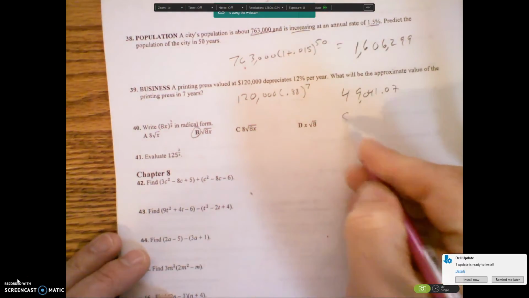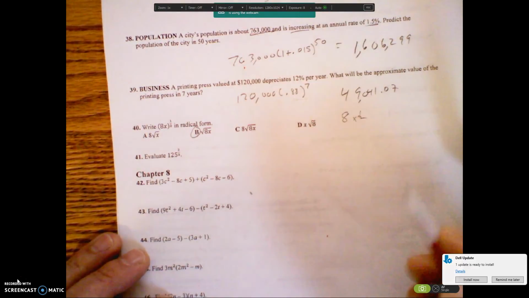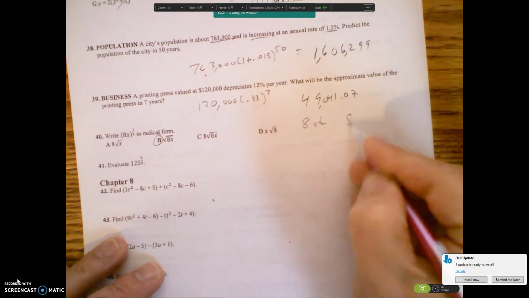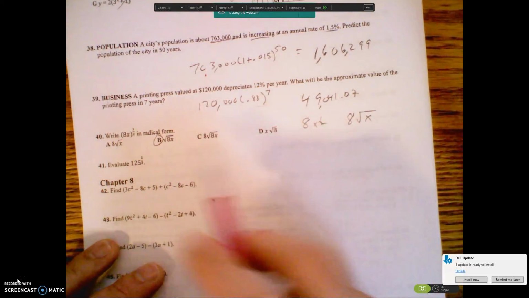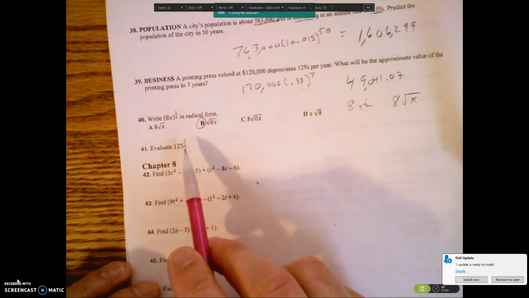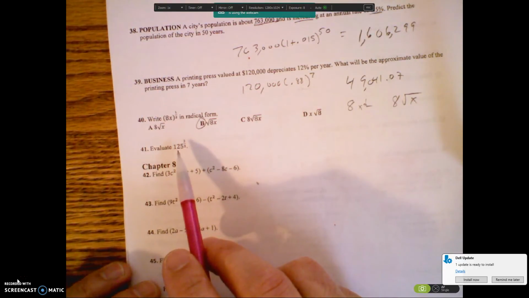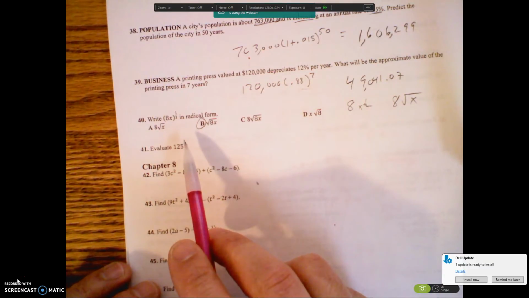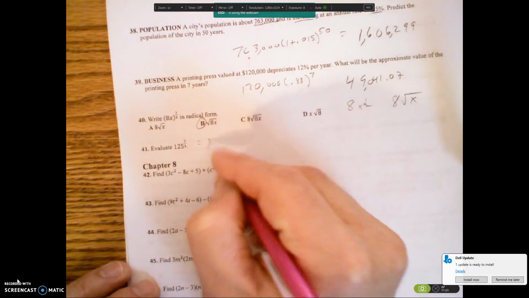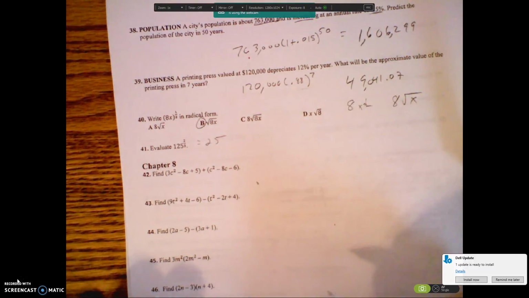What we've seen in the past is something along the lines of that, where 8 was not under the radical, but x was. So notice the difference between these two problems. Okay, evaluating this, again, the denominator is the root, so the cube root of 125 is 5, and then 5 squared, so the numerator is what you're squaring or cubing, and 5 squared is 25. If you struggle with that, you can always use a calculator on that problem.